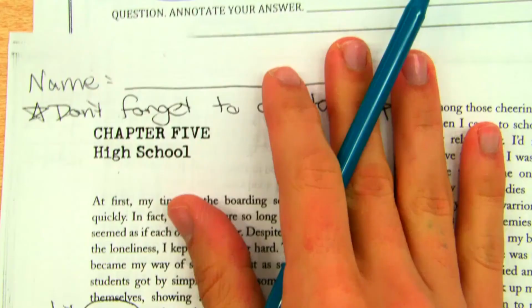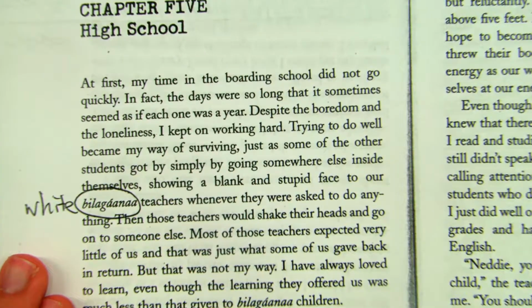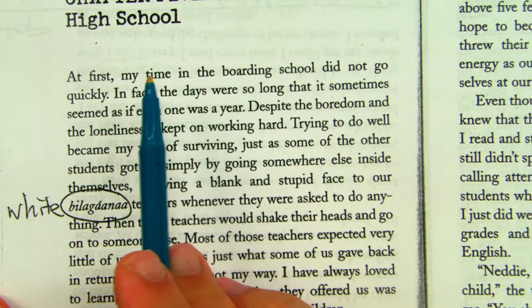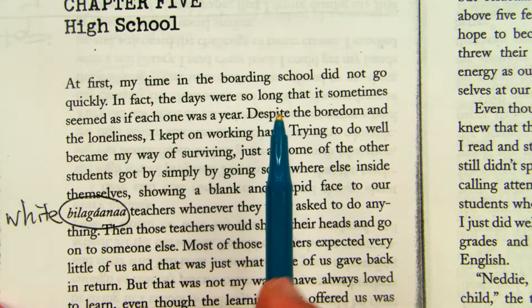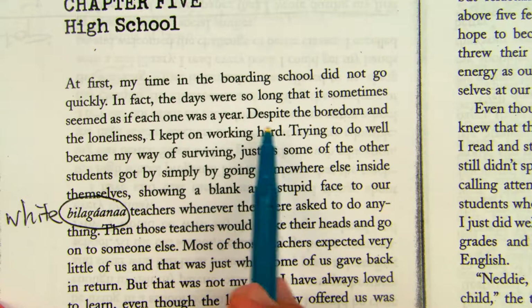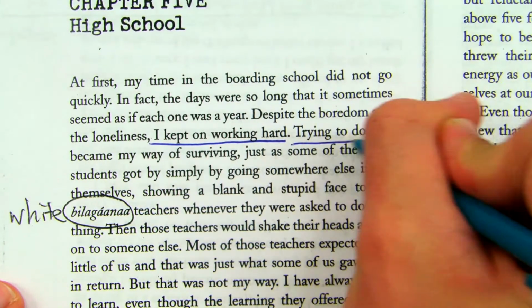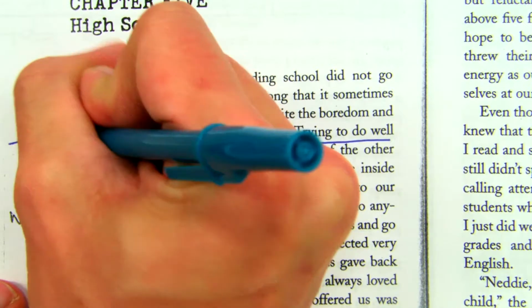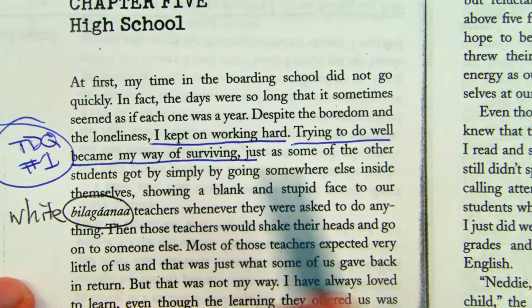Again, remember, we're looking for the answer to this TDQ number 1 up here. What does he continue to do? Don't forget to annotate, underline, label any new characters, any problems. At first, my time in the boarding school did not go quickly. In fact, the days were so long that it sometimes seemed as if each one was a year. Despite the boredom and loneliness, I kept on working hard. Trying to do well became my way of surviving. I'm going to label that TDQ number 1. Circle it, label it. So, what did Ned keep doing at boarding school?